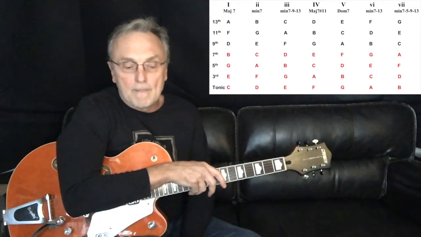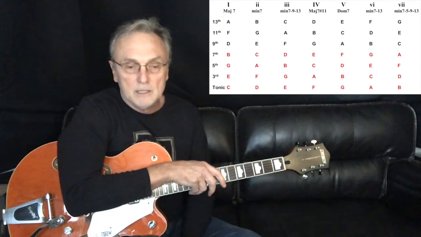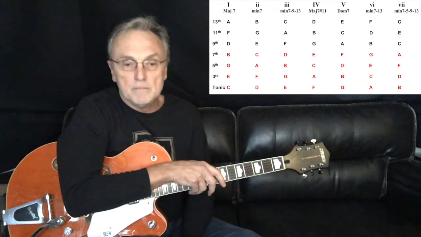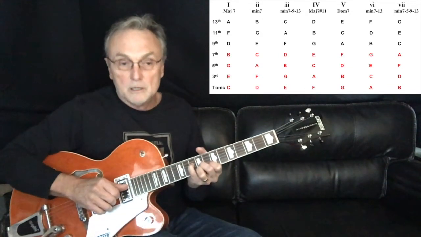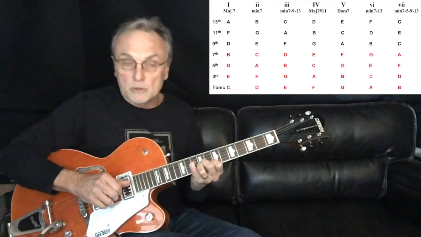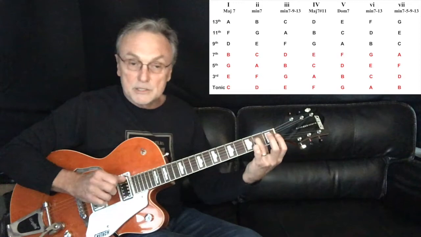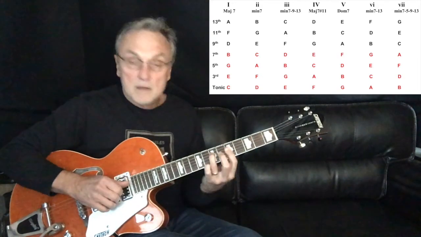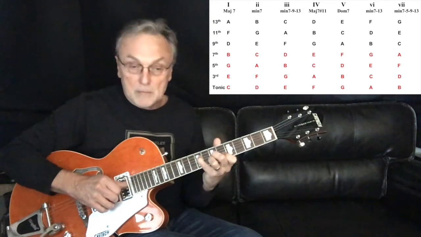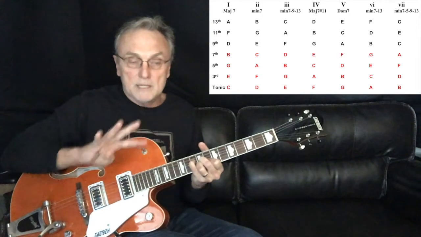So I would highly recommend getting used to these 7 major 7 sounds and realize that they're all 4-note chords, and there are only 4 different ones. Major 7, minor 7, minor 7, major 7, dominant 7, minor 7, minor 7 flat 5, and major 7. 4 basic chord types.